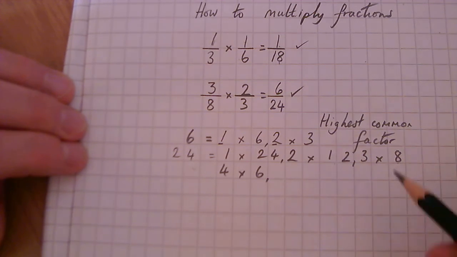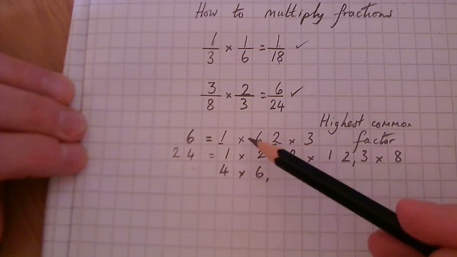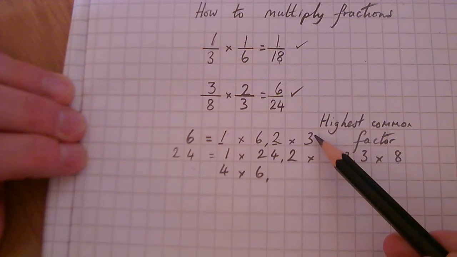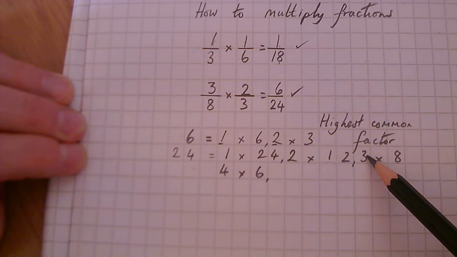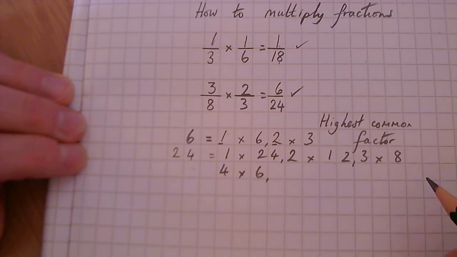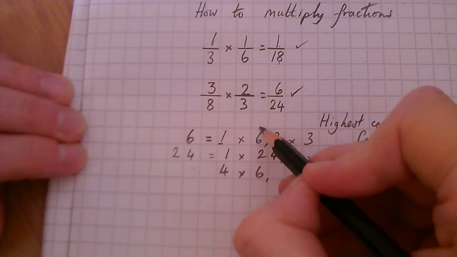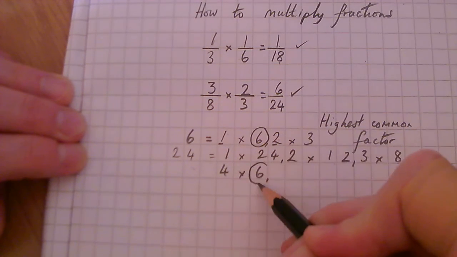So we need to find the highest common factor. 1 is a factor of both, but it's not the highest. 2 is a factor of both, but it's not the highest. 3 is a factor of both, but it's not the highest. 6 is a factor of both, and it's the highest.